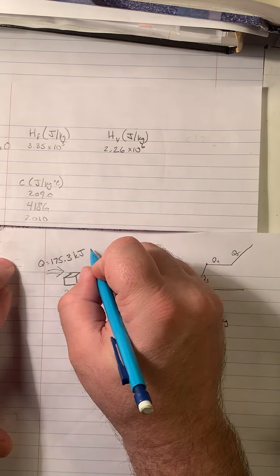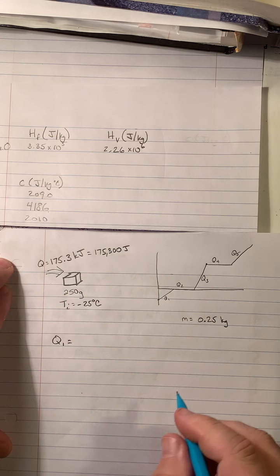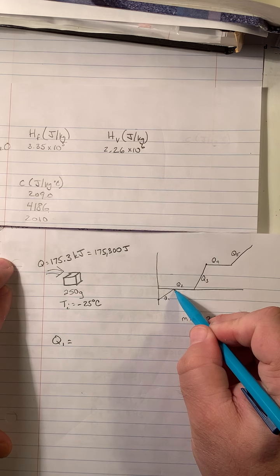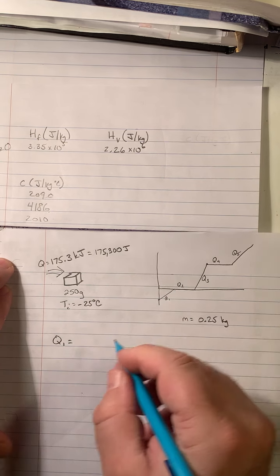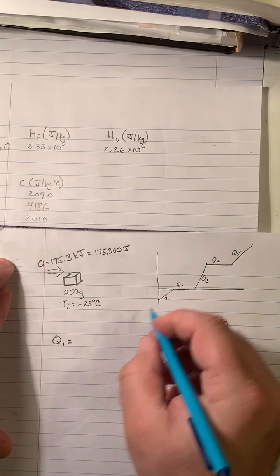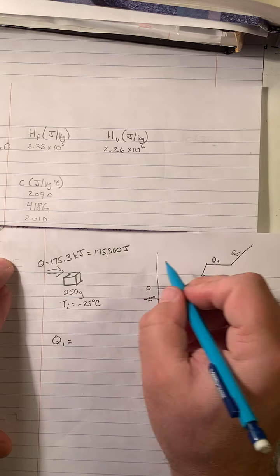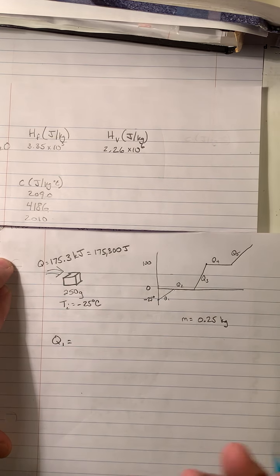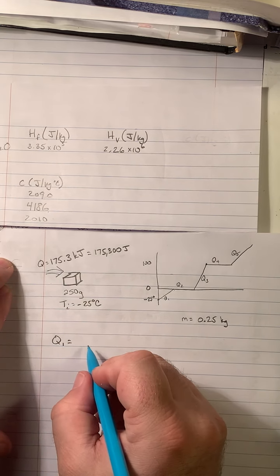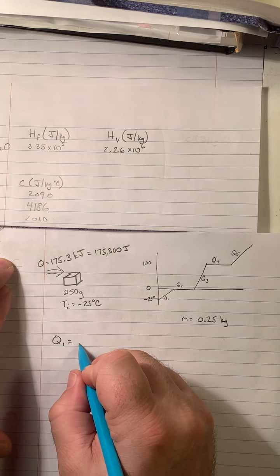175,300 joules. Okay, so the first thing I want to find out is Q1. Well, how much energy is required to go from here to here? And then I'm going to ask myself, do I have enough to do it? Q1, I have a temperature difference. I'm going from negative 25 degrees to 0, and up here is 100 if necessary. So Q1, let's find out that bad boy first.